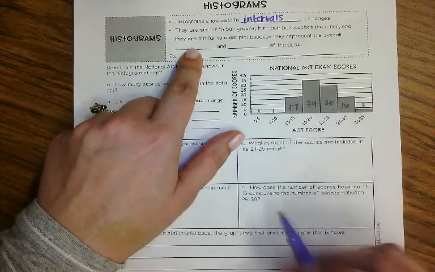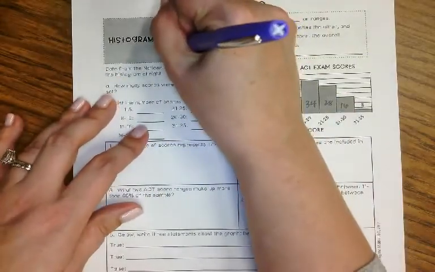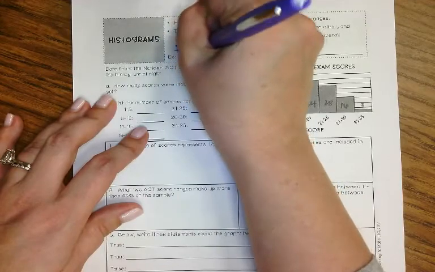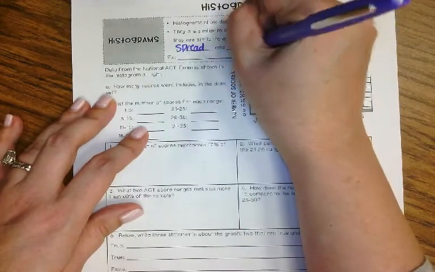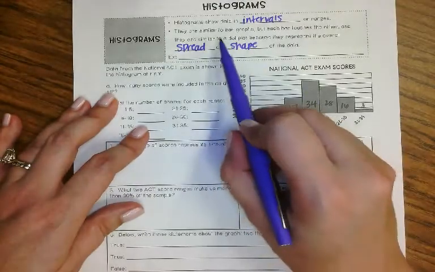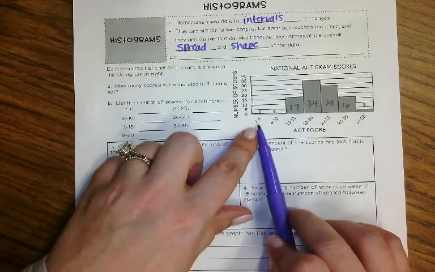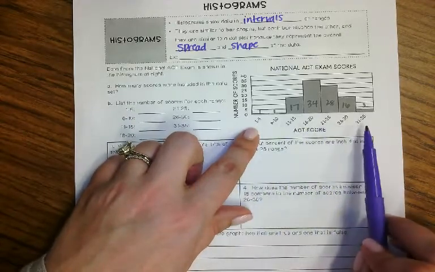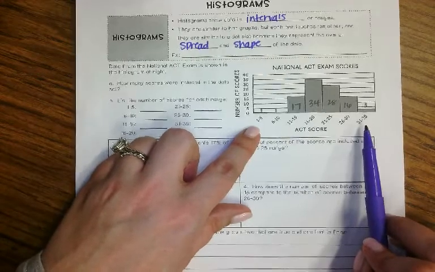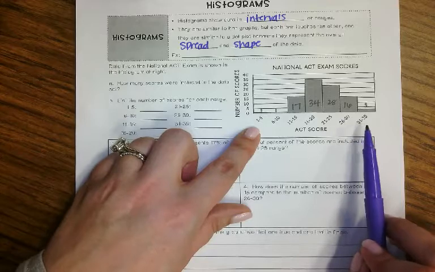And they are similar to a dot plot because they represent the overall spread and shape of the data. One way that they're different from bar graphs, though, is on a bar graph, the information on the x-axis would be categories instead of intervals. So that's a big difference between bar graphs and histograms.